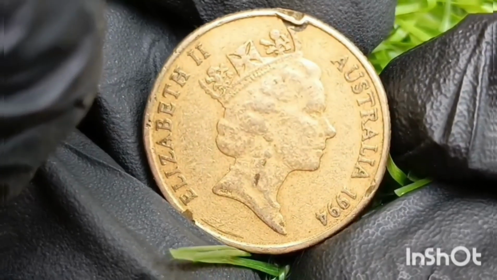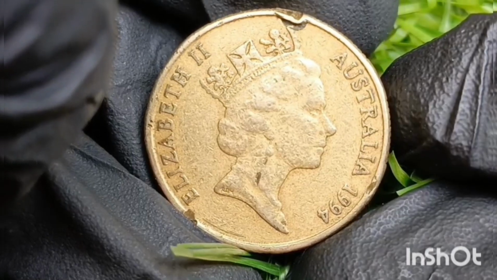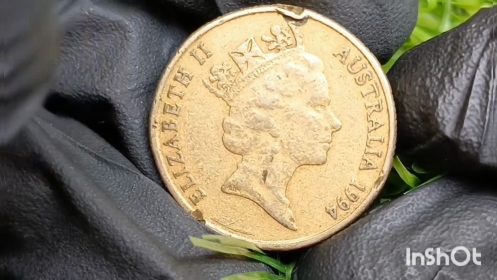Collectors continue to value high-grade and uncirculated examples, making the 1994 issue an excellent piece for beginners and experienced numismatists alike.